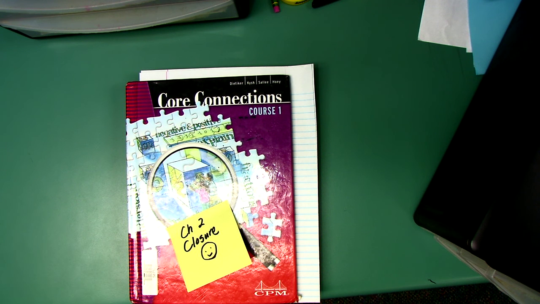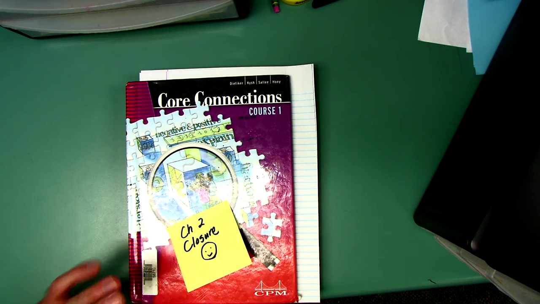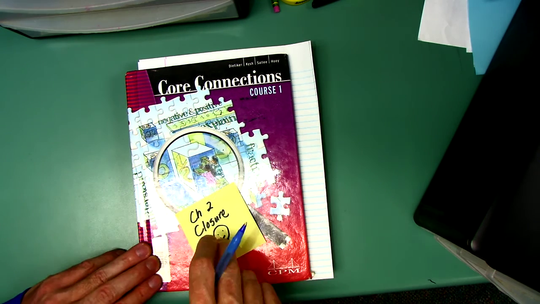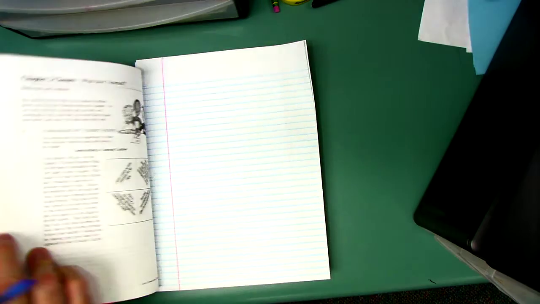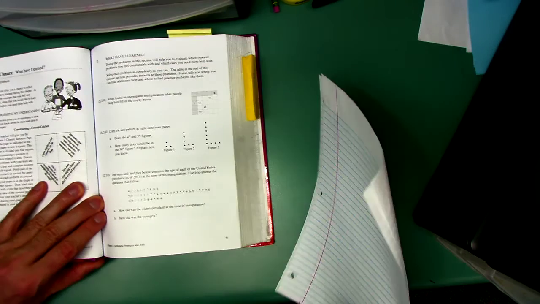Okay, finishing up chapter 2. You guys are rocking it now. Keep that up. Okay, now we are finishing up, so we're doing what's called the closure problems in chapter 2, and that's the end of the chapter.